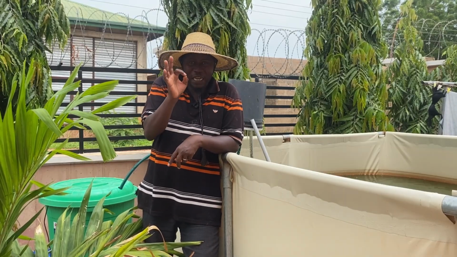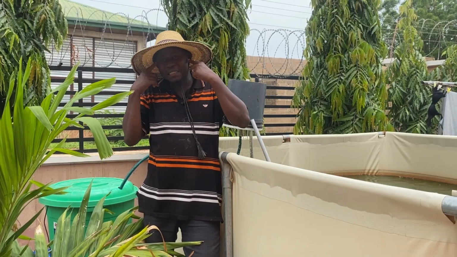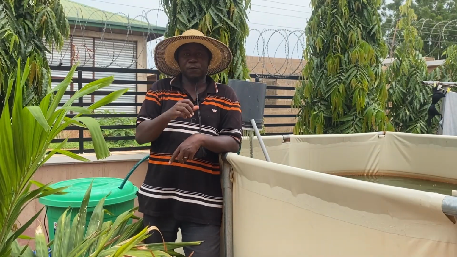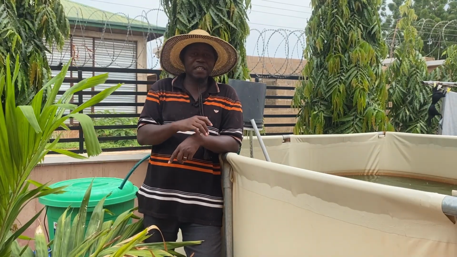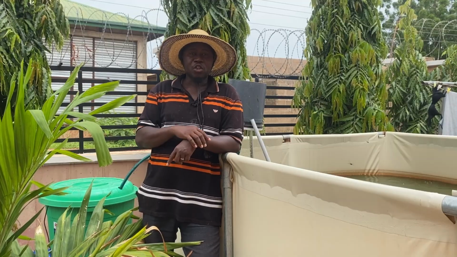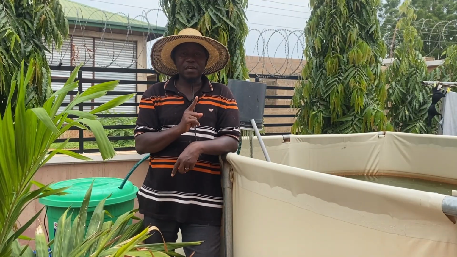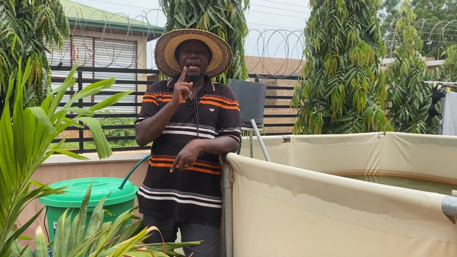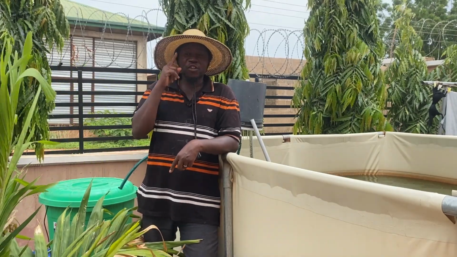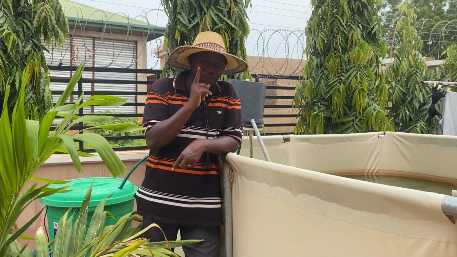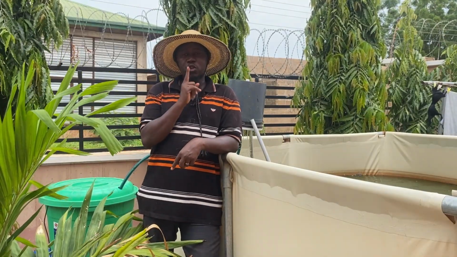And when that ammonia is high, ammonia burns the gills of the fish, making it difficult for them to absorb oxygen, and that can lead to suffocation and mortality. So that single fish that you left dead in the pond is leading to high ammonia, and high ammonia is leading to suffocation, and suffocation to the wiping out of your fish. So please, leaving a single dead fish in your pond can cost you so much.